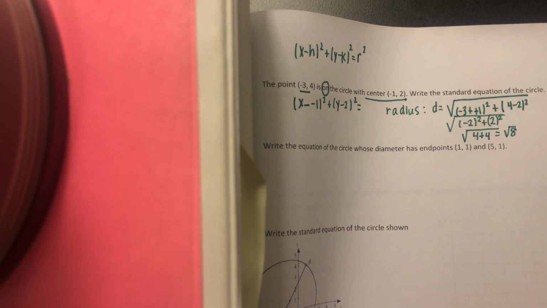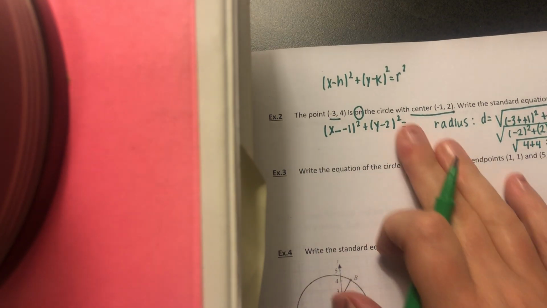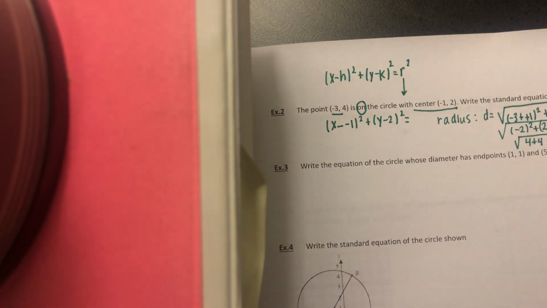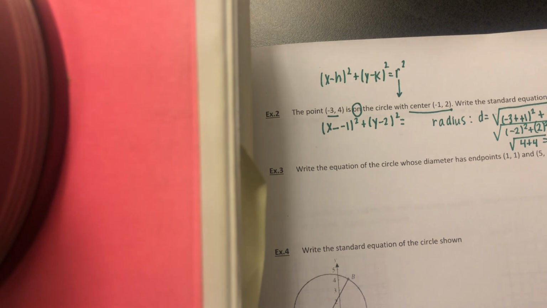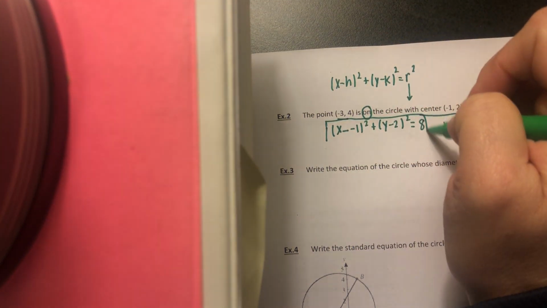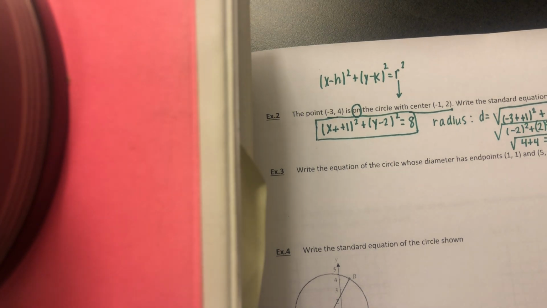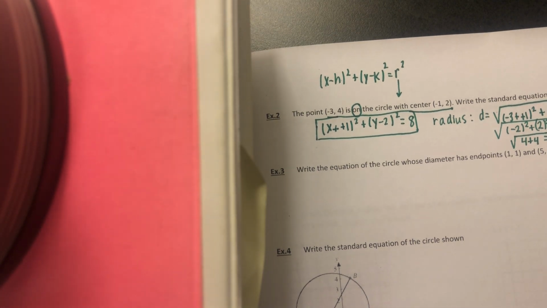Don't worry about simplifying that for these purposes, because what do we do here to our radius? If you look right here, we square our radius. So what is square root of 8 squared? It's just going to be 8. And so our final answer is going to be x plus 1 quantity squared plus y minus 2 quantity squared equals 8.